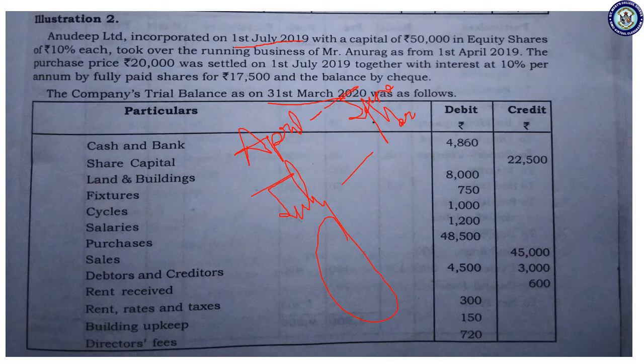So first you have to write the working note. So write time ratio. Below that you write pre-incorporation period. Pre-incorporation period means the months before the incorporation of the company. So from April to June, how many months? 3 months. So pre-incorporation period, 3 months.